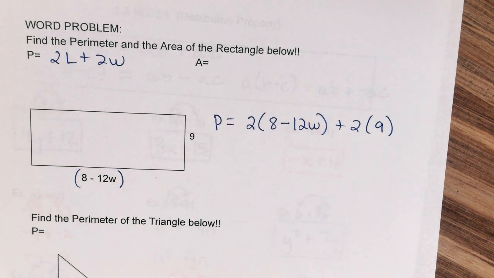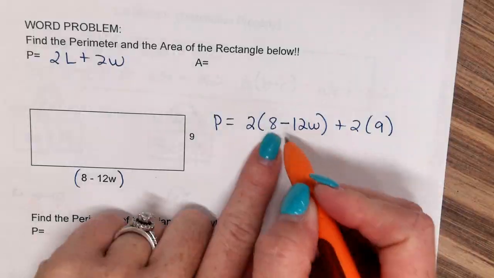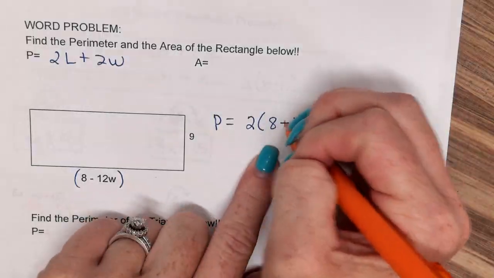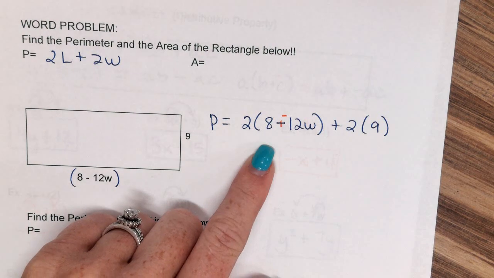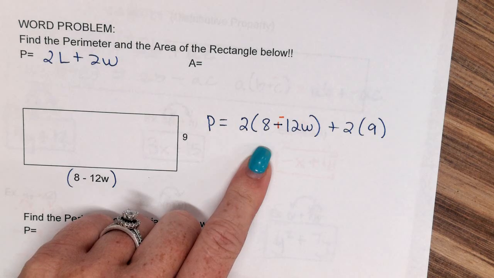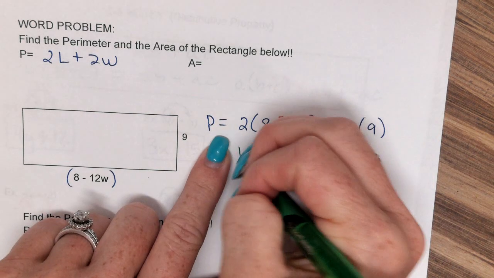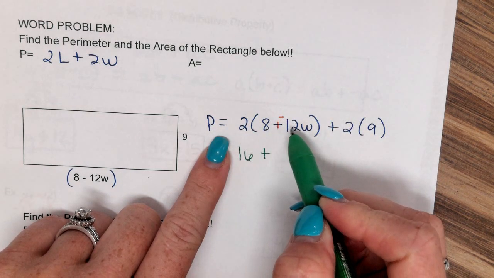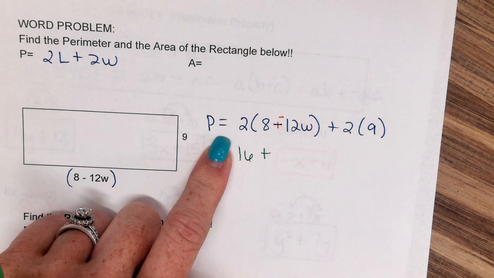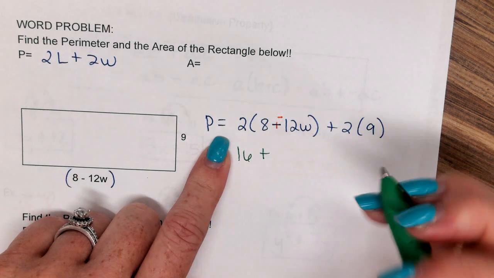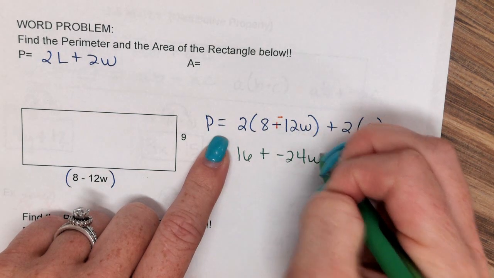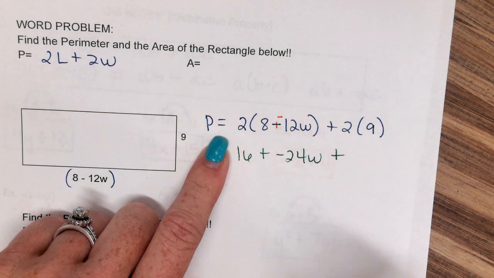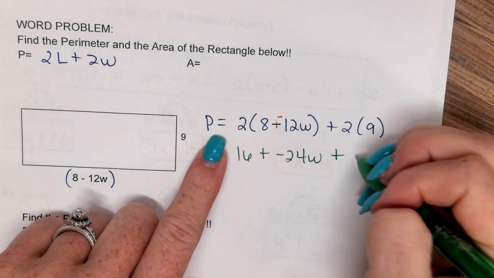Can I now do what I just taught you? Distributive property. What do I need to do first right here? Change, change. All right, here we go. 2 times 8 is 16 plus 2 times -12w, -24w, plus, what's 2 times 9? 18.